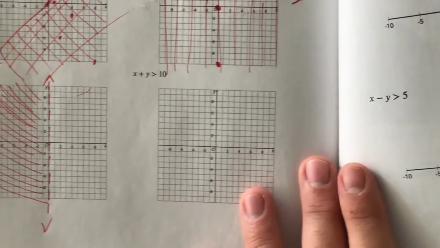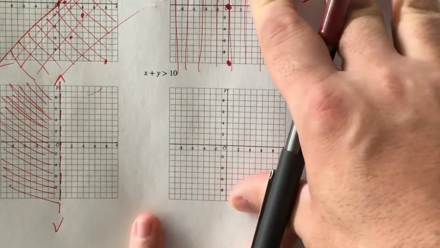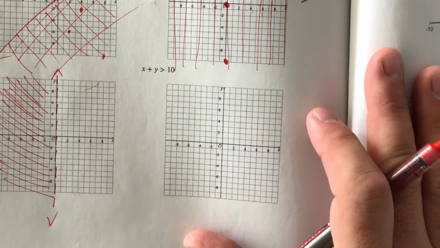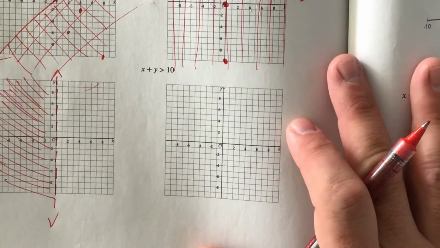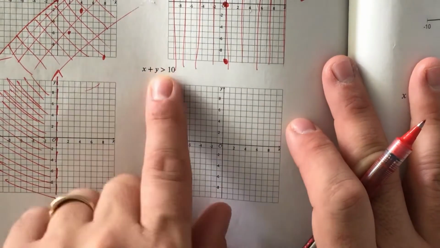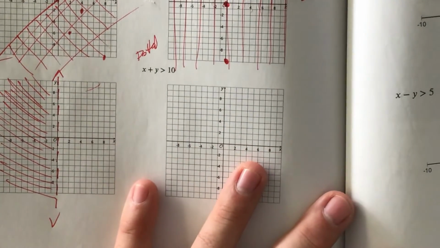Okay, what do you notice about this one to start? There's adding. Both x and y. There's an x and a y, so I could start plugging in points again, but we're not going to do that. Well, I notice that there's no line underneath it, so again, I'm going to make a little note that our line's going to be dotted.